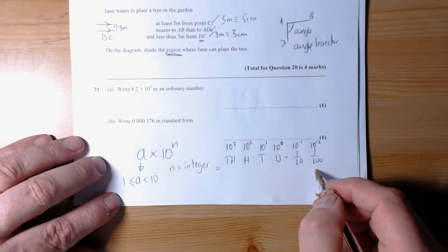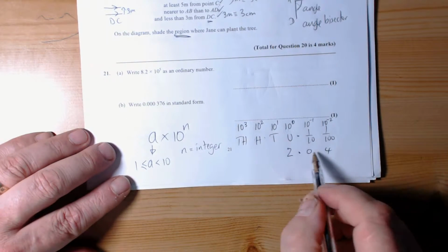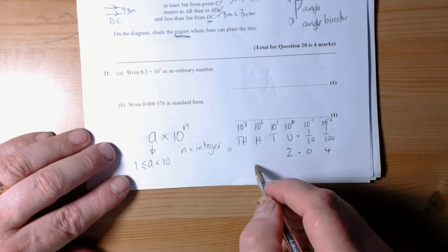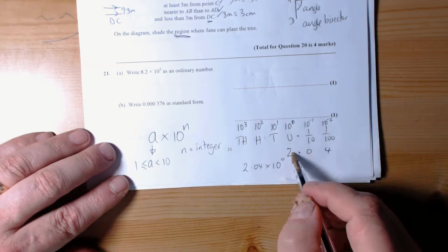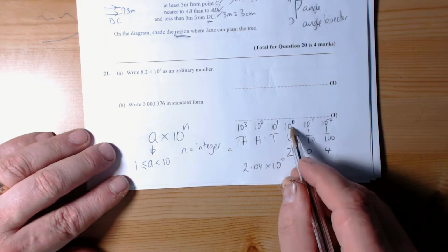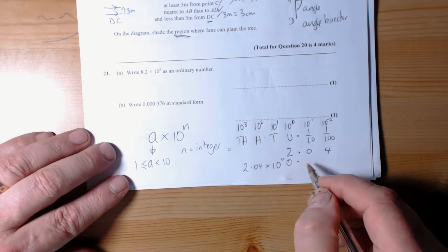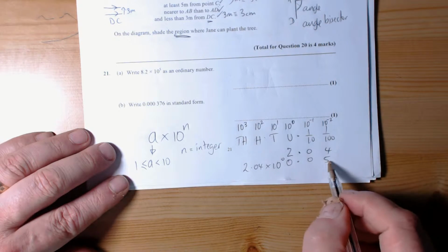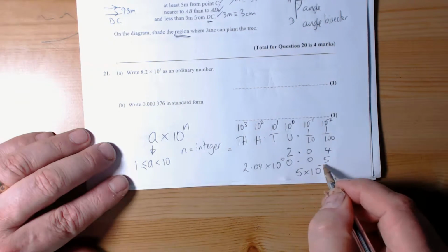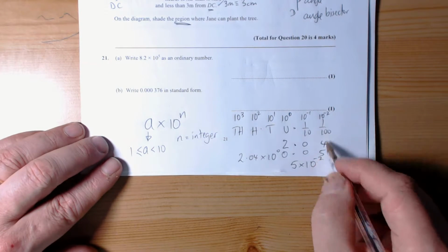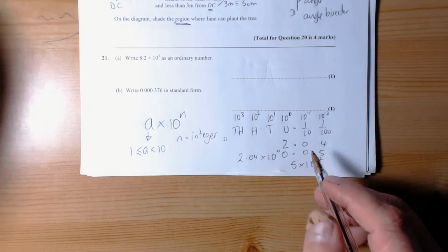So basically, if we had say this number here, 2.04, and I want to write this in standard form, then it would be 2.04 times 10 to the power of 0, because the 2, the largest value of the number, is in the 10 to the power of 0 column. If I had another number, say 0.05, then because the 5 is in the 10 to the power of negative 2 column, we'd be writing that as 5 times 10 to the power of negative 2. So it's about place value of the largest value digit in numbers and their relative positions.